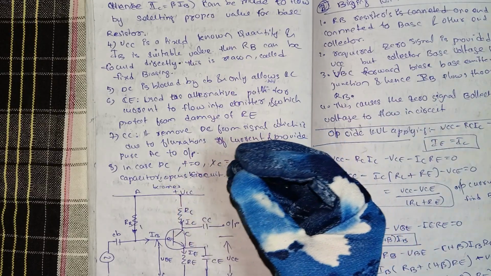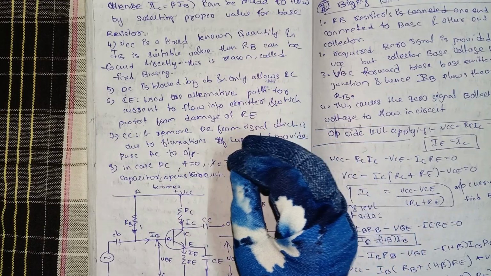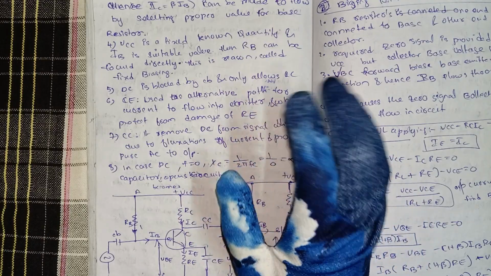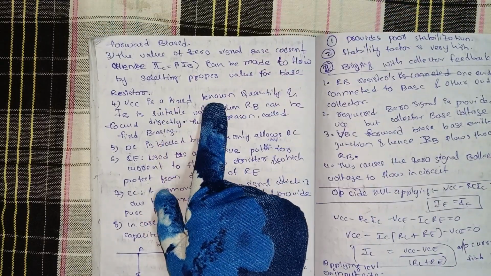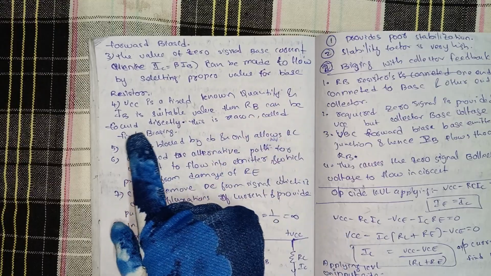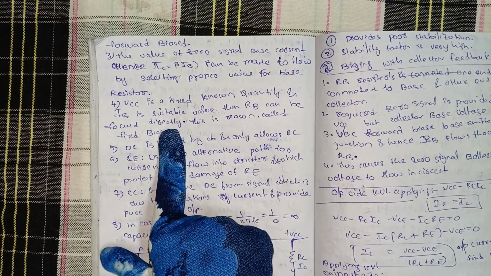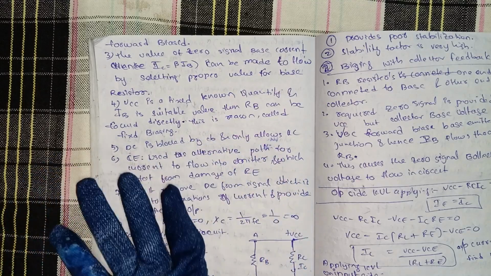Keeping these points in mind, we will choose the RB resistance. Then if VCC is a fixed known quantity and IB is a suitable value, RB can be found directly by using Ohm's law.